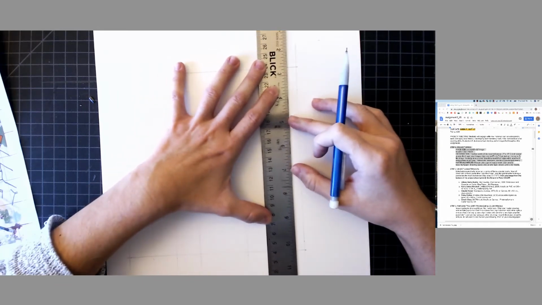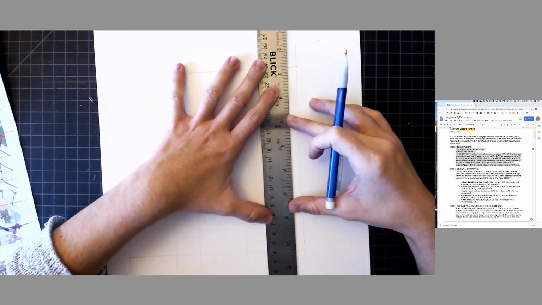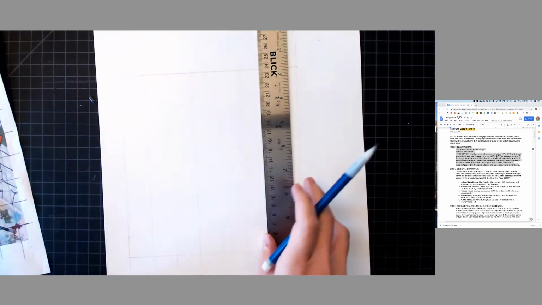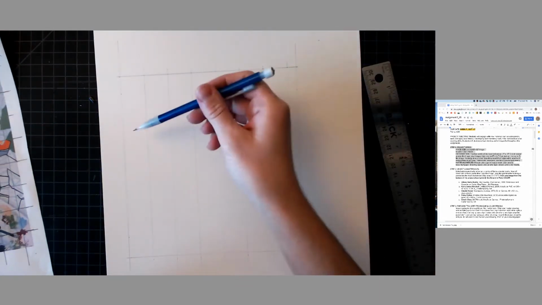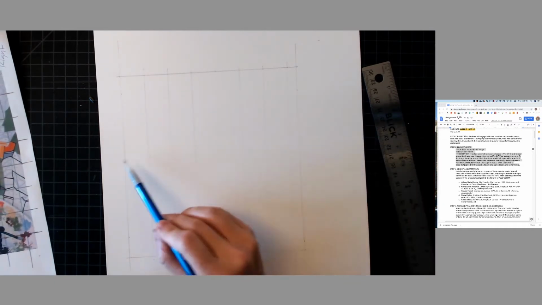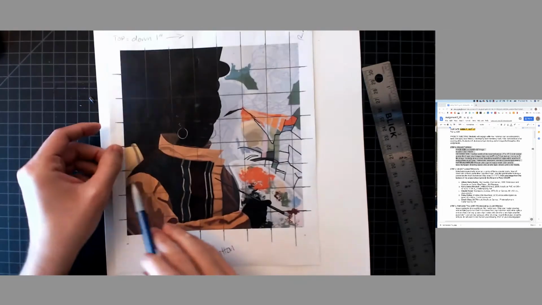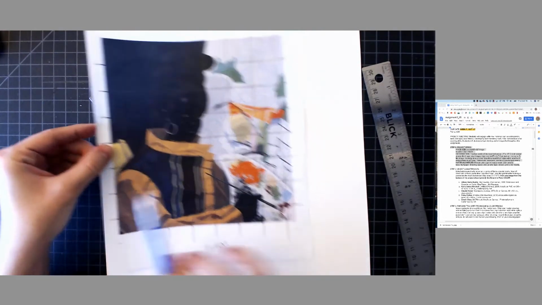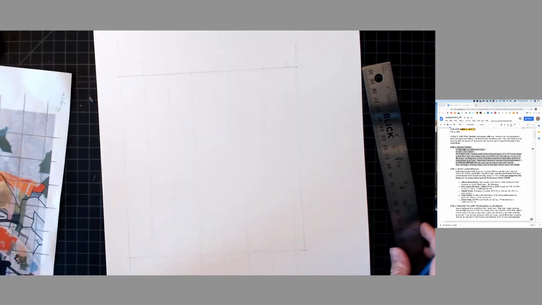All right, and remember my right side was the short side, so this is correct. Success. All right, we have an even grid. All right, 1 inch, going top to bottom. Now we need to create an even 1 inch and close these boxes off, going left to right.